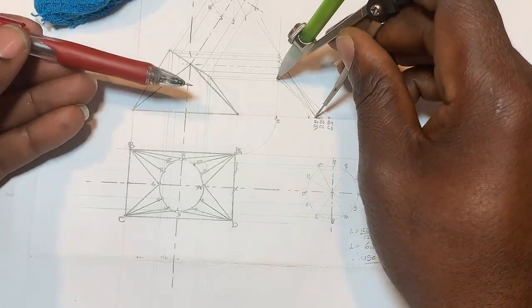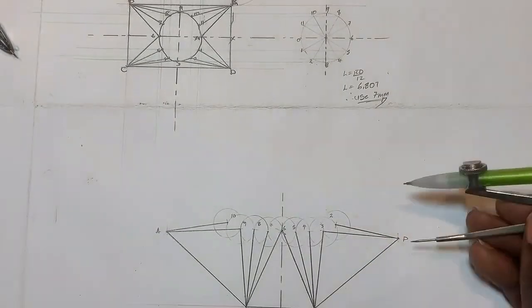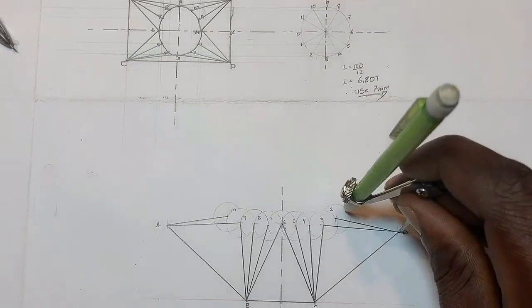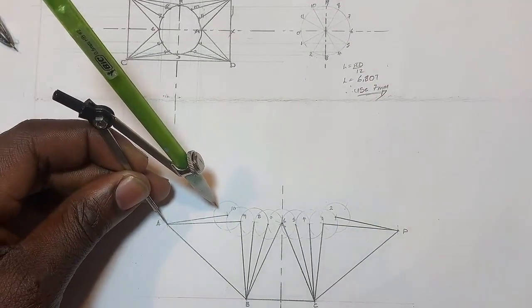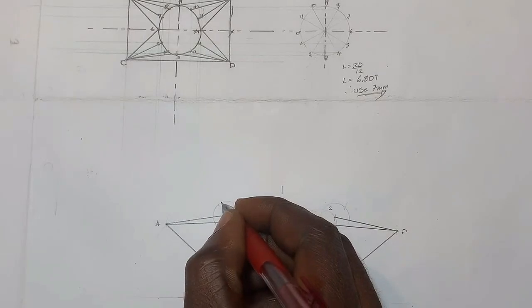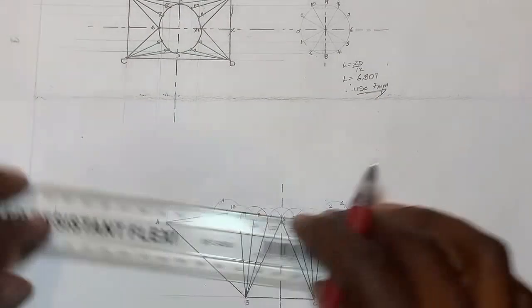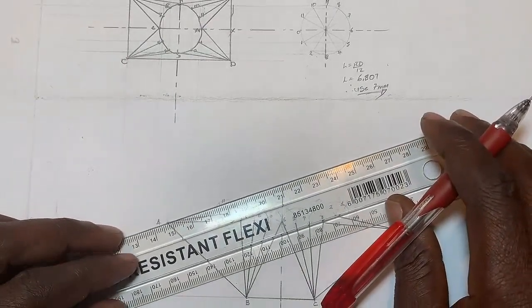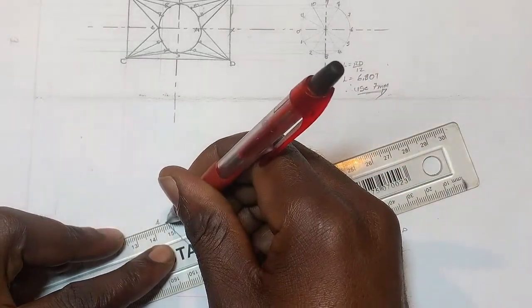Now without disturbing your drawing compass, come to the development, place it at D, then mark, place it at A, then you mark. That's going to be my point 11, my point 1. Then I can build it. There you go.